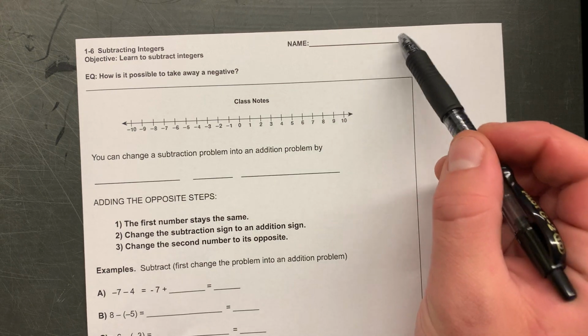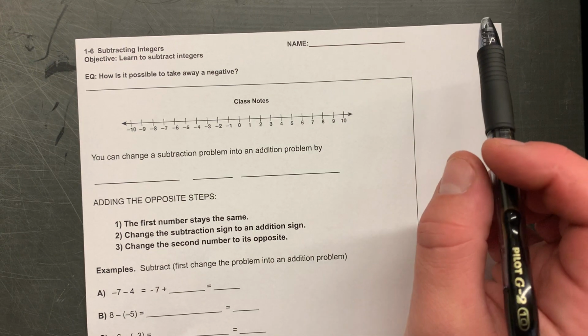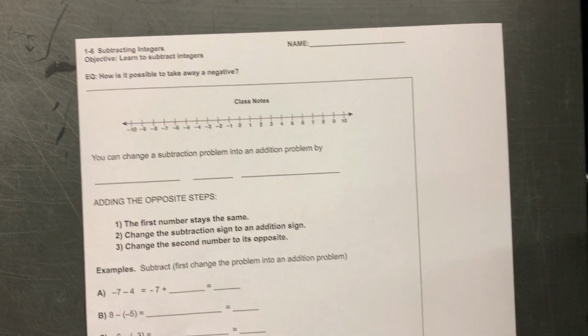Make sure you're writing your name at the top of your guided notes and practice. That makes sure that you receive credit for the work that you are doing for your class. It also helps me make sure that you are getting your grade as well.